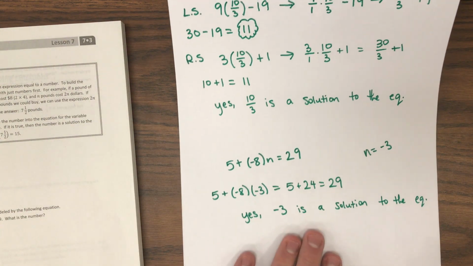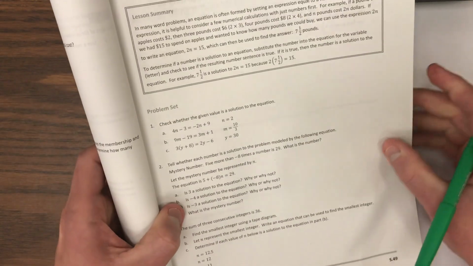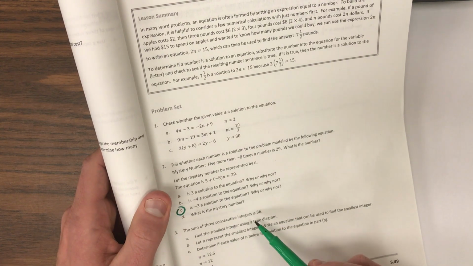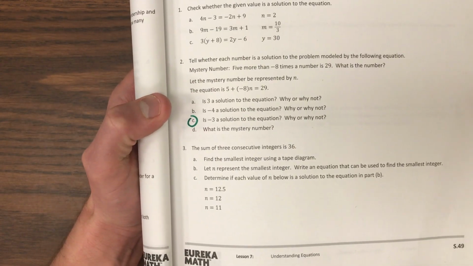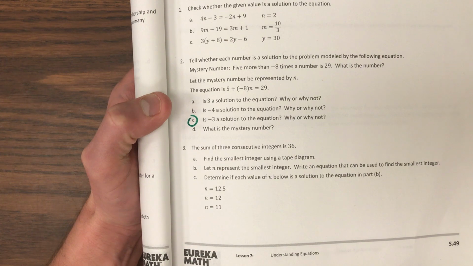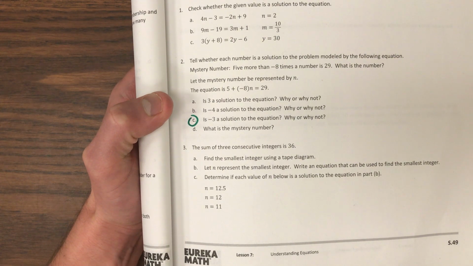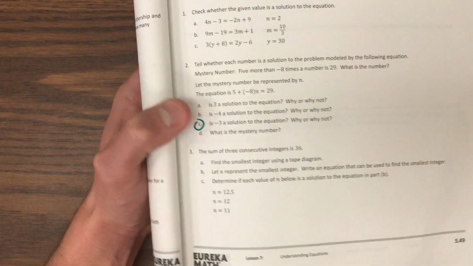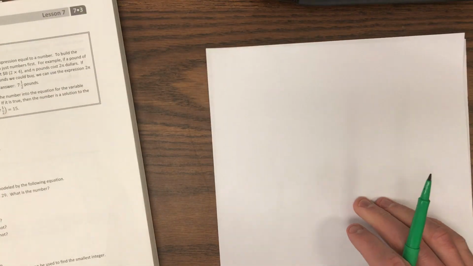All right, and let's do part of question 3. It says the sum of 3 consecutive integers is, make sure you can see this. I mean, you should have the book too, but the sum of 3 consecutive integers is 36. They want us to write an equation to model that situation and then check whether or not any of those 3 given values is the solution. So let me help you write this equation.